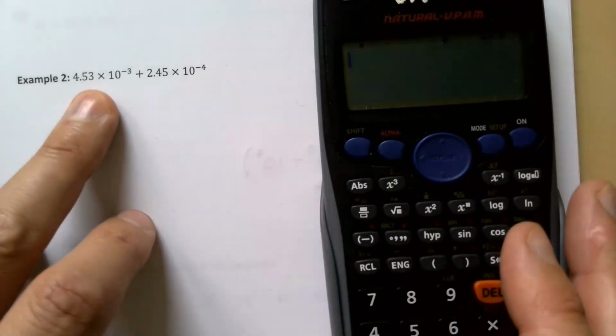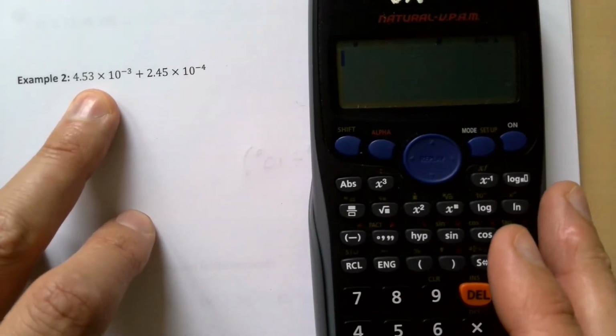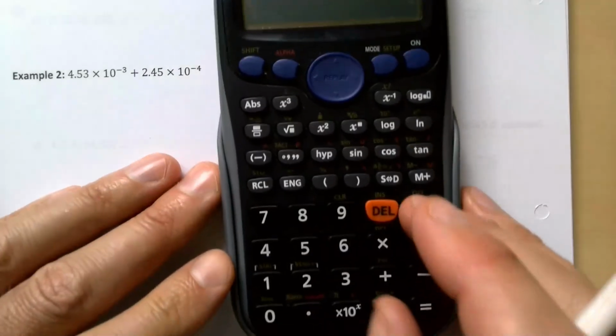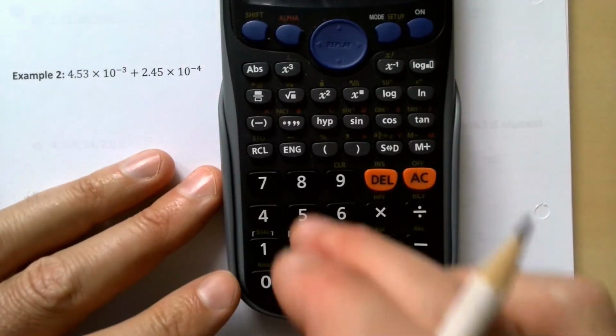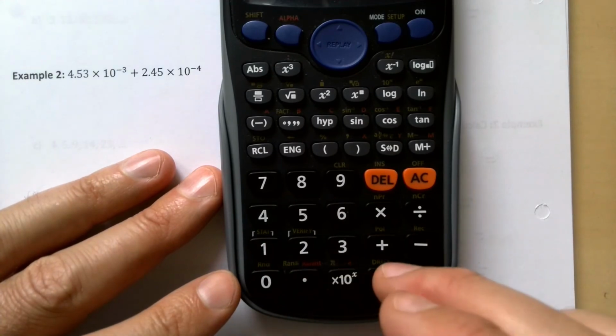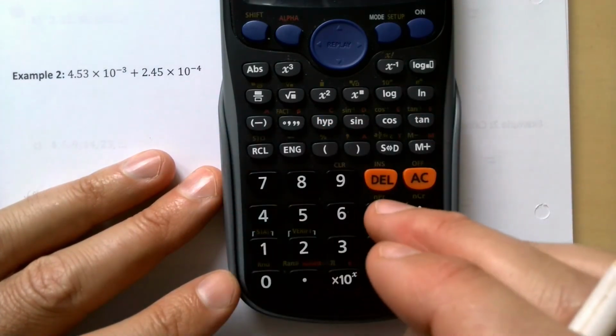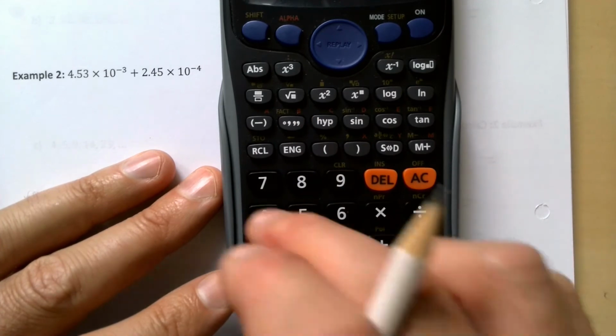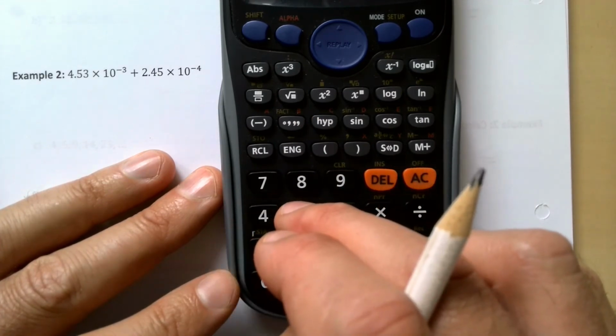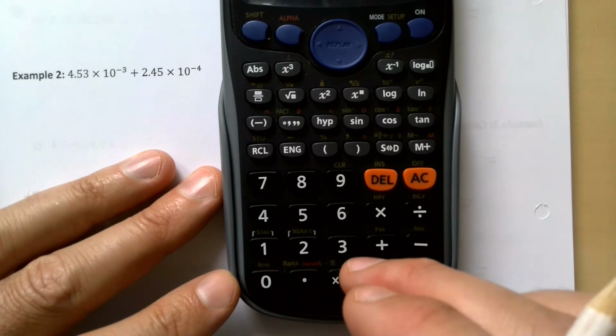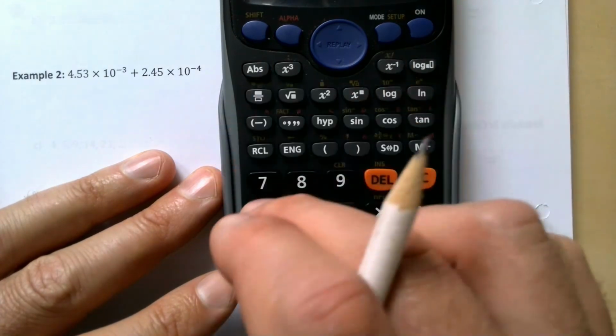Then adding our two numbers in standard form. Let's see if we can do this. 4.53 times 10 to the power of minus 3 plus 2.45 times 10 to the power of minus 4.